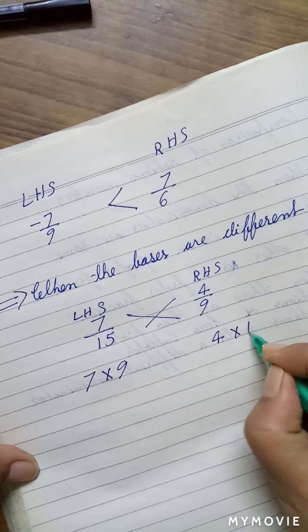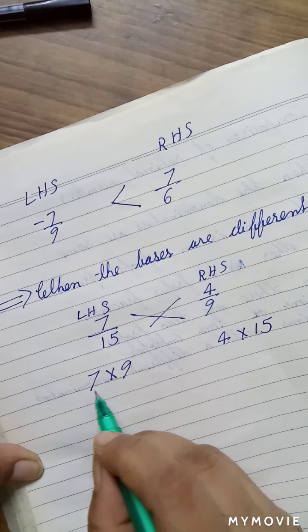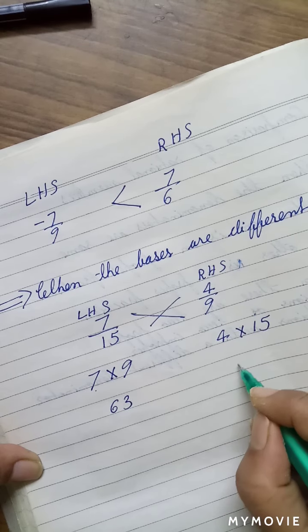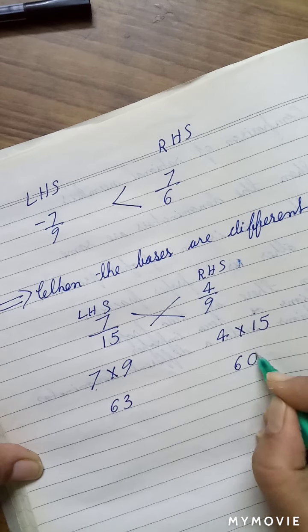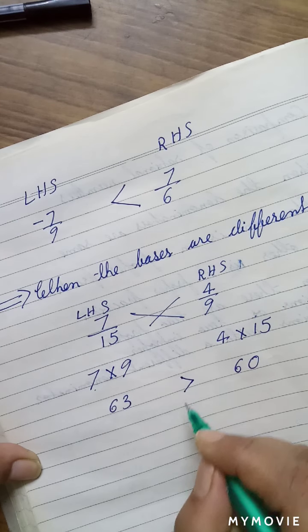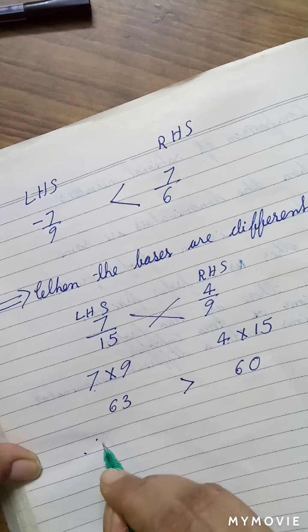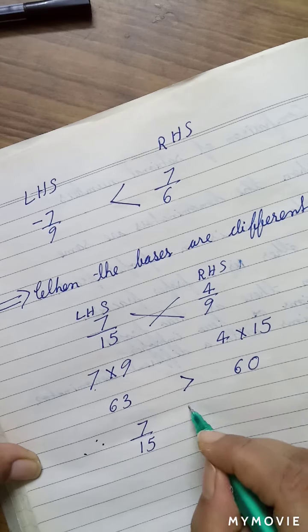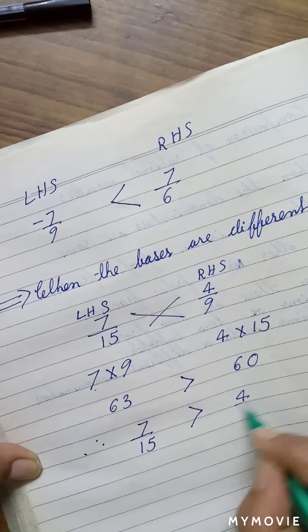That is 4 into 15. 7 into 9 is 63 and 4 into 15 is 60. 63 is greater than 60. Therefore, 7 by 15 is greater than 4 by 9.